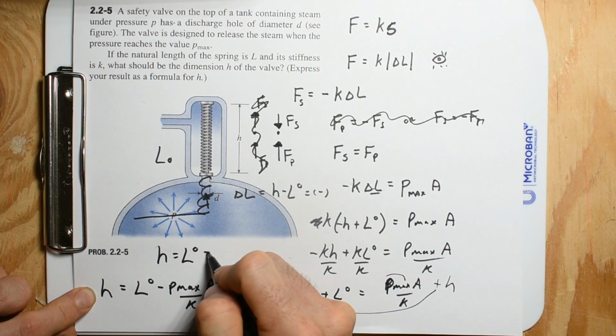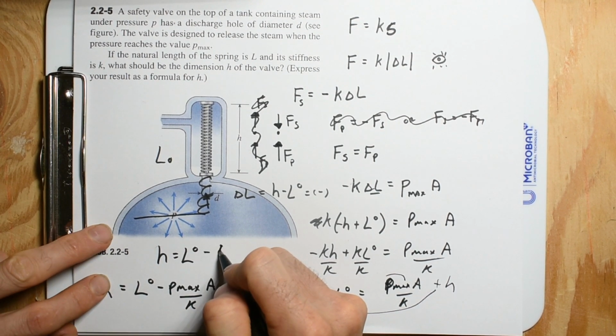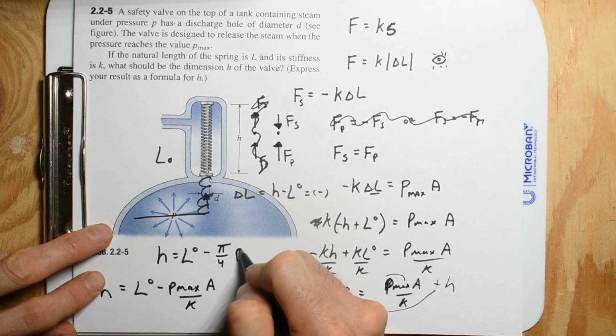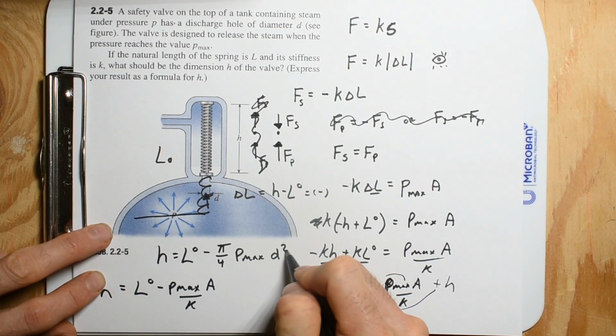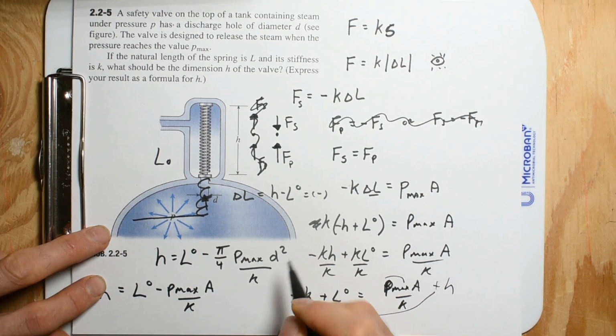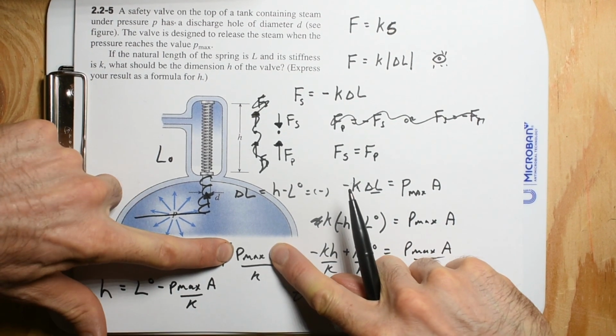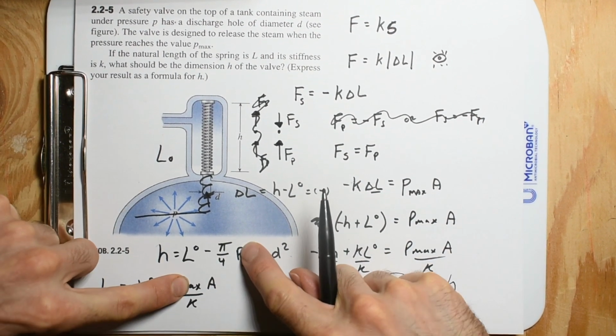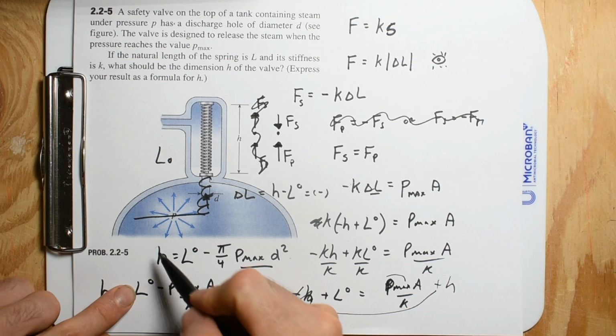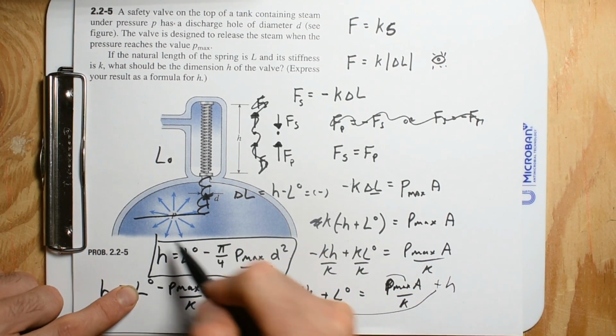H is equal to L naught minus pi over 4 P max diameter squared divided by K. So this pi over 4 d squared is the area. P max is P max. Spring constant is K. So now you have an equation that makes sense.